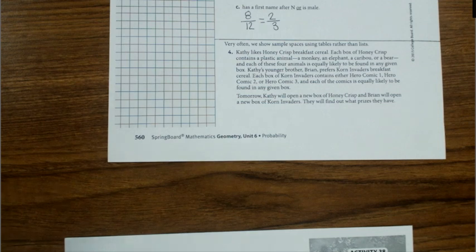All right, section 2 starts off with question number 4. Very often we show sample spaces using tables rather than lists. Kathy likes Honeycrisp breakfast cereal. Each box of Honeycrisp contains a plastic animal: a monkey, an elephant, a caribou, or a bear. And each of these 4 animals is equally likely to be found in any given box.